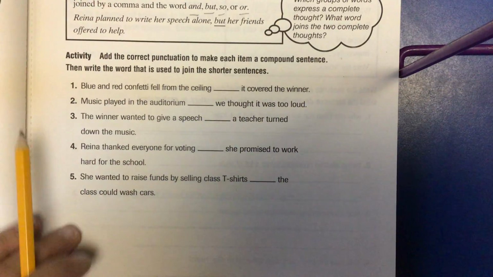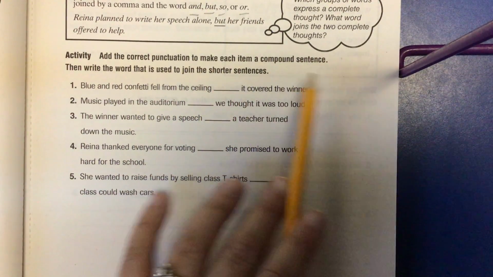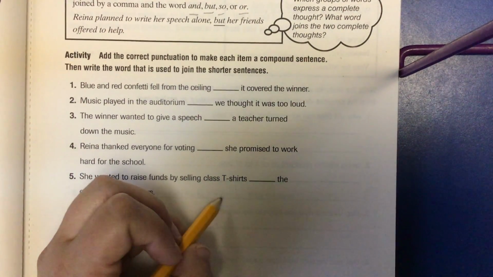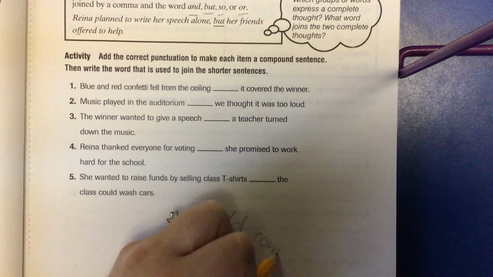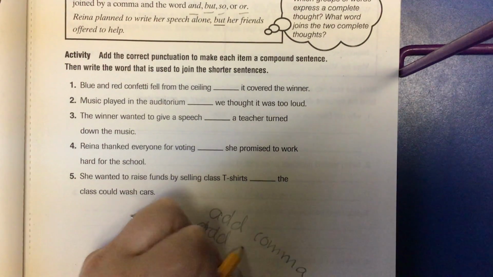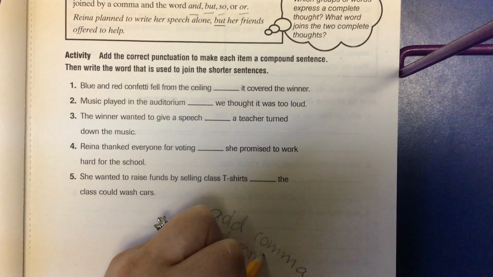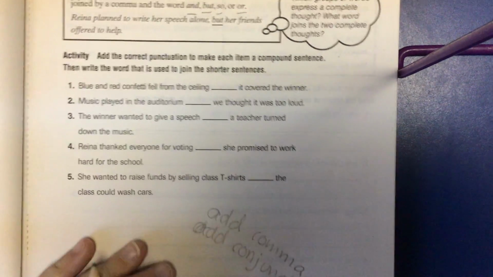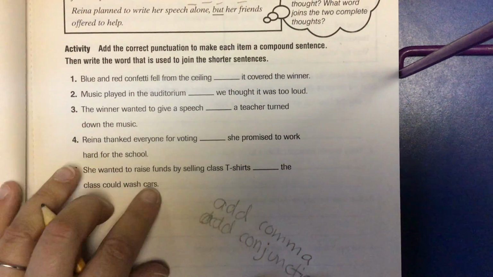Okay, so we have to add the correct punctuation to make each sentence a compound sentence. So we've got to add a comma. There's 2 things that you have to do in this. You have to add a comma and then add the conjunction. Okay? No, you can't see that. Okay, you got to add a comma and add a conjunction. You have to do 2 things.